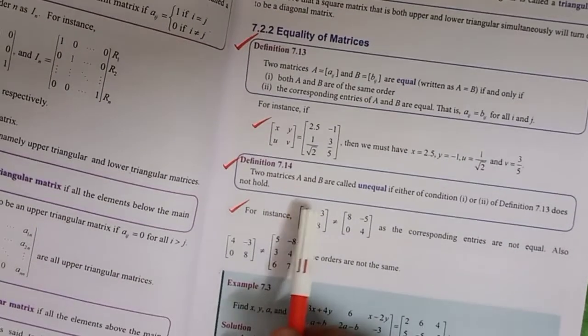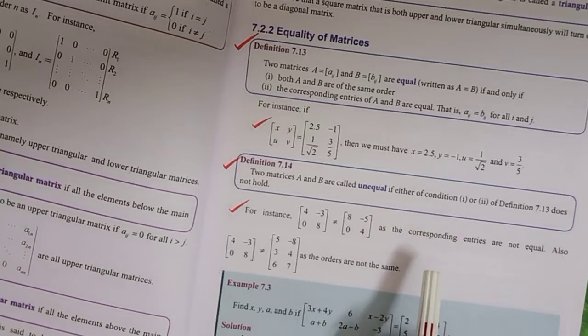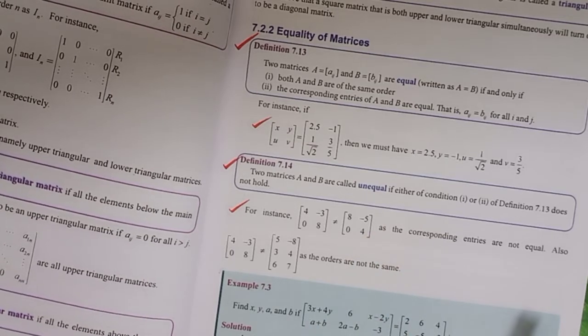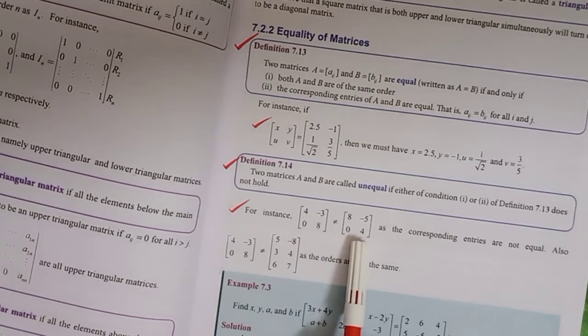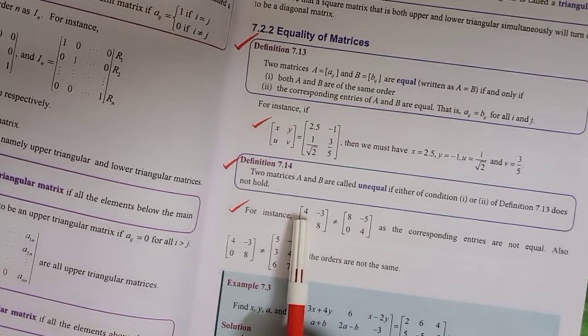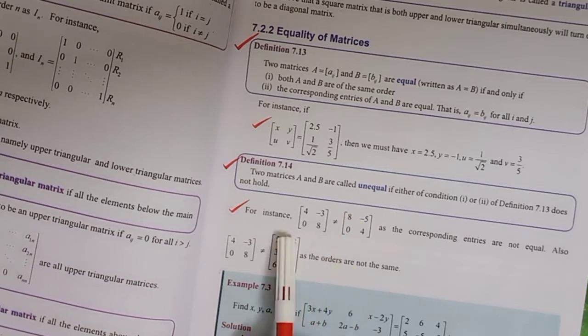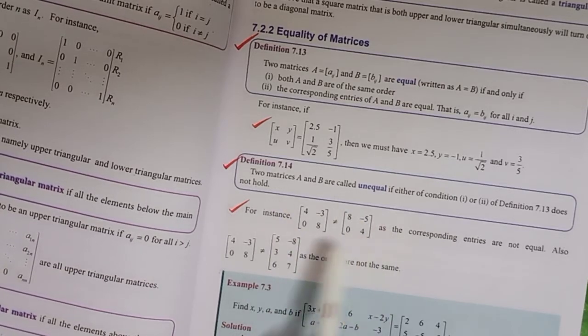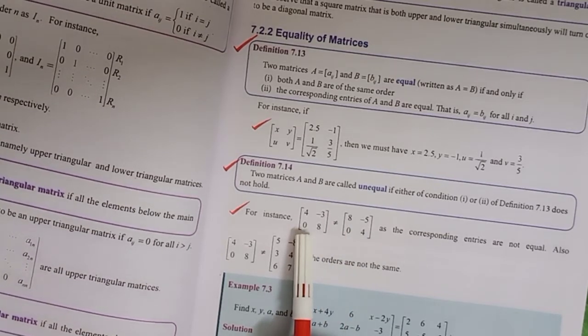Next, two matrices A and B are called unequal if they are of different order, or at the same time, the corresponding elements are not equal. Okay, look at that example. Here, even though it has 2 rows 2 columns, it is also 2 rows 2 columns. Here 4, here 8. Different. -3 and -5, 0. Even though these two are same, 8 and 4. Others are all different. So that is an example for unequal matrices.